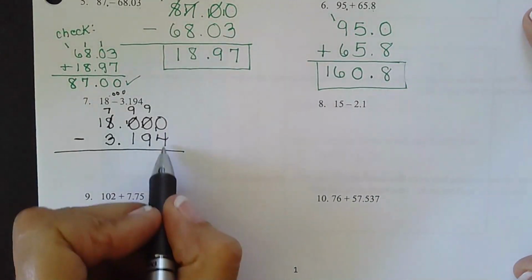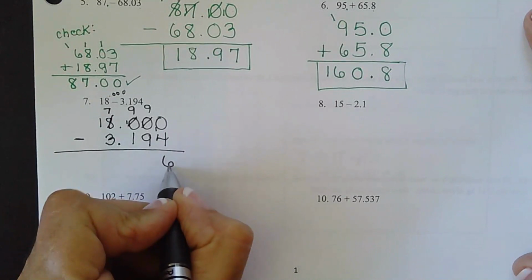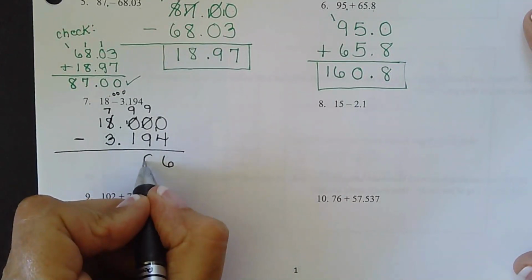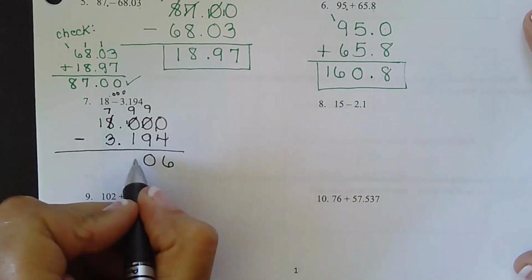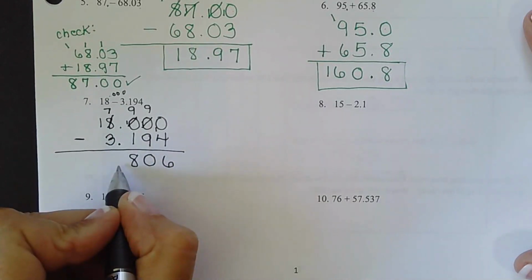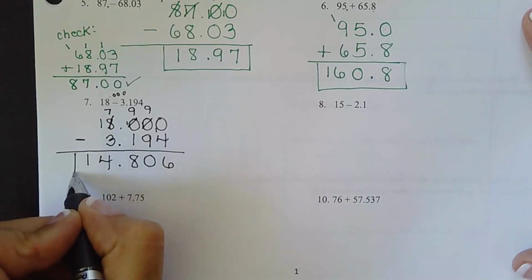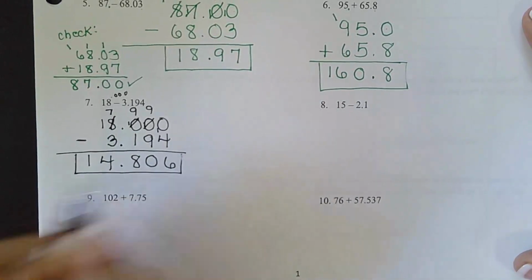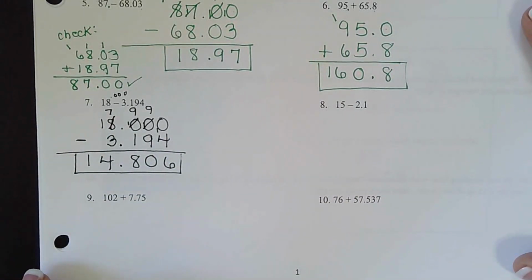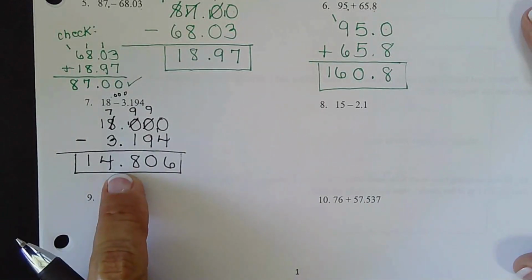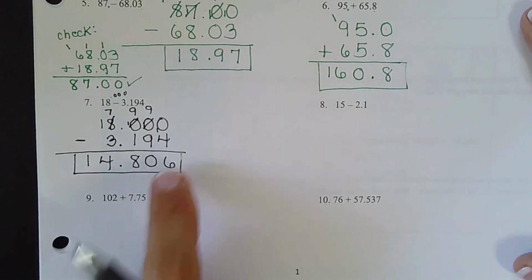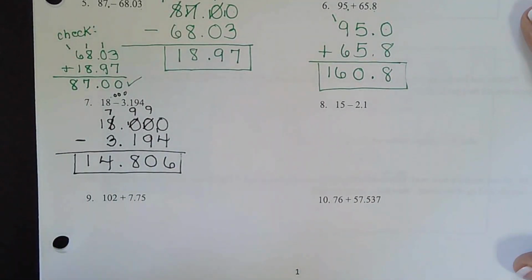So 10 minus 4 is 6, 9 minus 9 is 0, 9 minus 1 is 8, 7 minus 3 is 4, so 14.806, which would be read as 14 and 806 thousandths. 3 decimal places, thousandths.